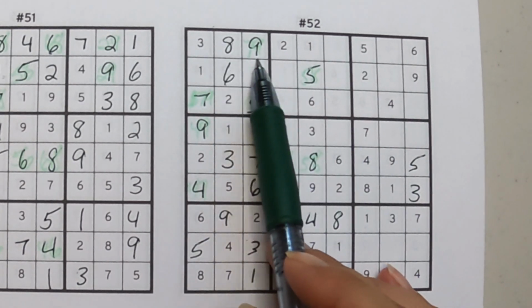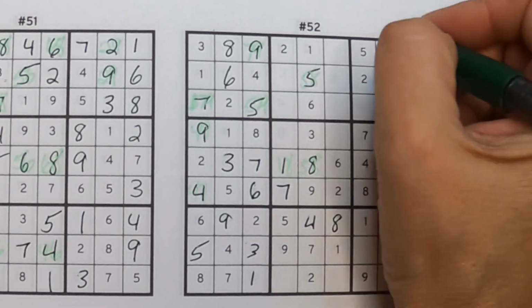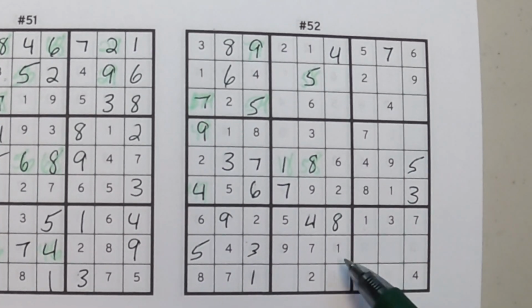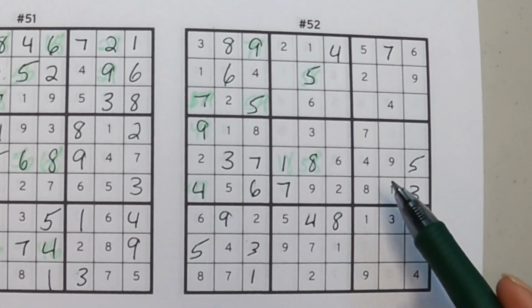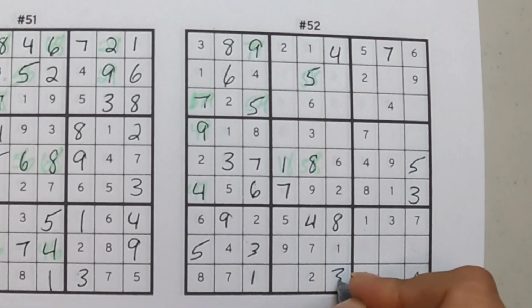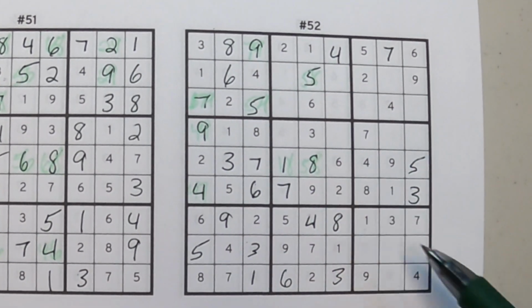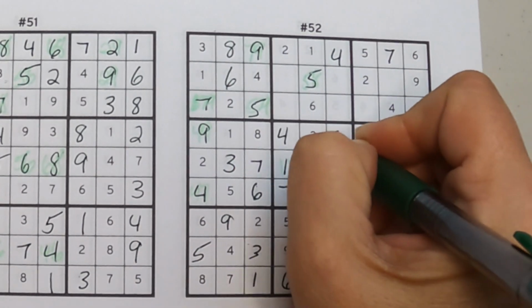For this top row, we're missing 4 and 7. We've got a 4 here, so 7, 4. For this bottom box, we're missing 3 and 6. We've got a 6 here, so 3, 6. For this box, we're missing 4 and 5. We've got a 5 here, so 4, 5.